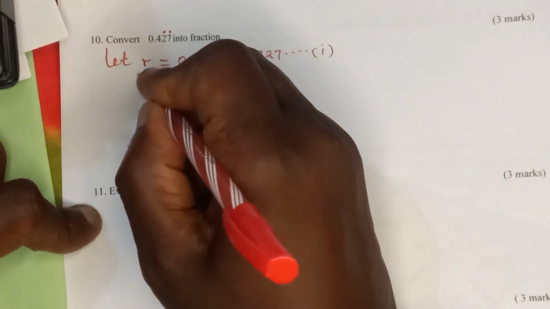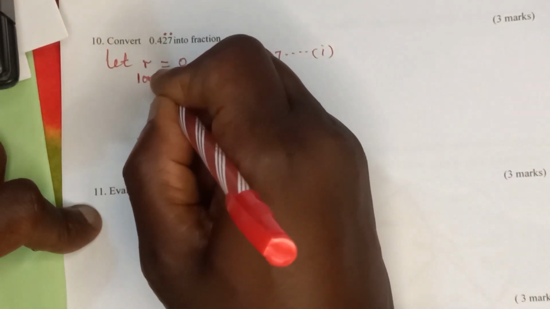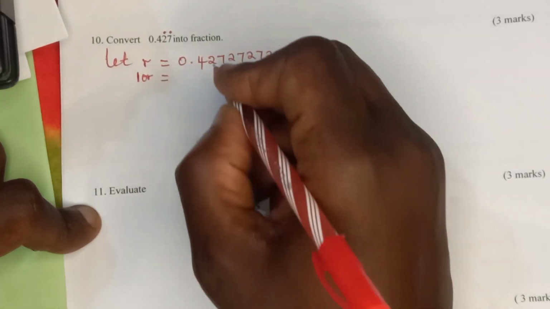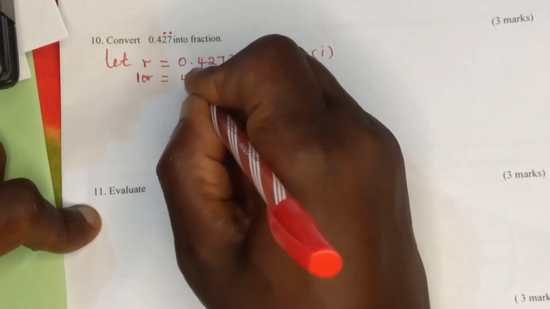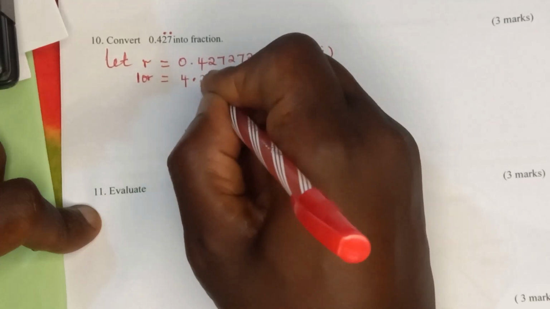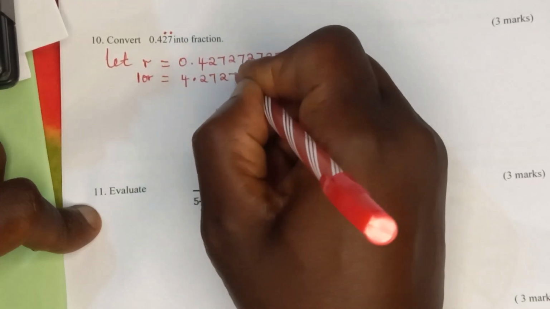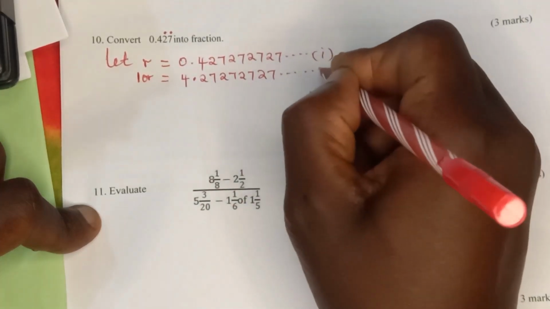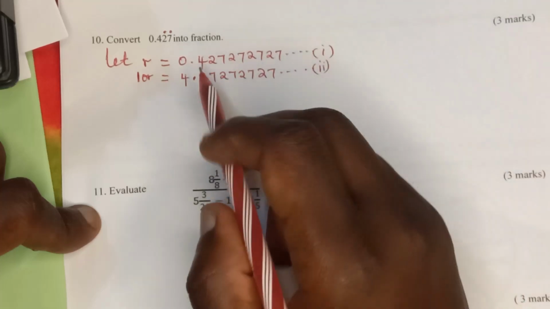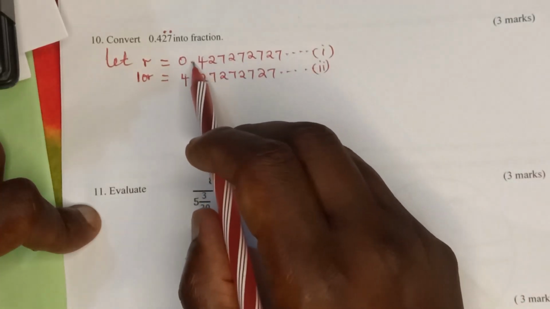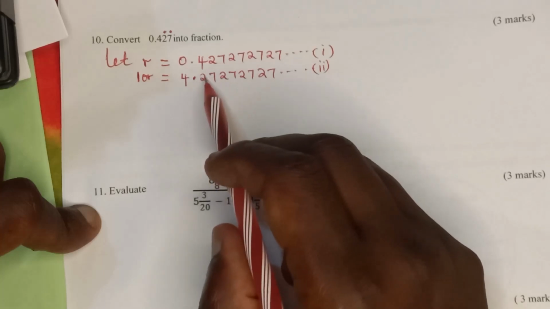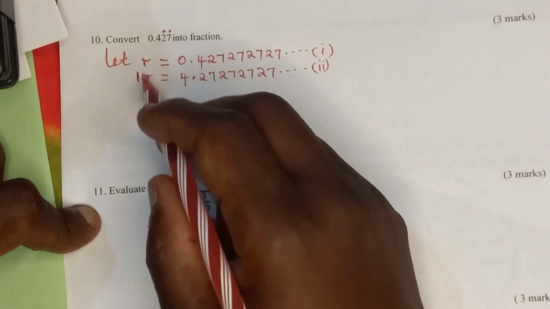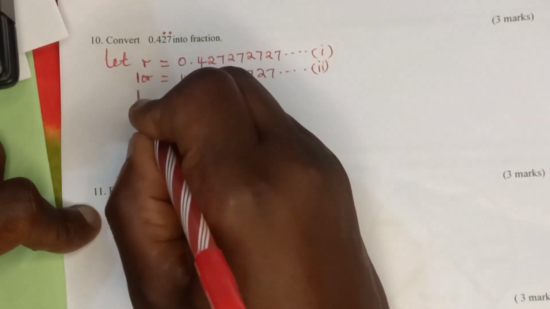So let us multiply by 10. Take r and multiply by 10. This is what you're going to get: 4.27, remember 27 is the one that is recurring, so 27 and so on. That is equation 2. When you look at the decimal part, this is 0.42, this is 0.27. It is not uniform, so we multiply by 100.